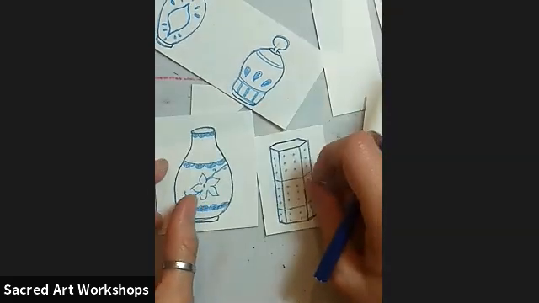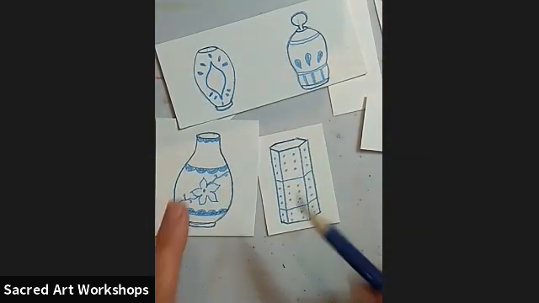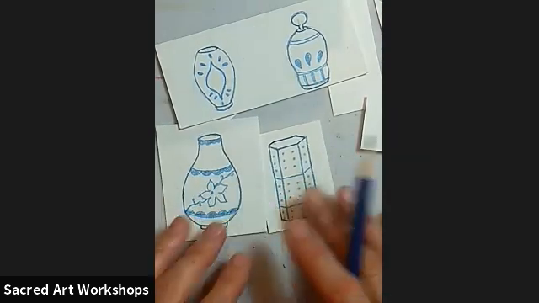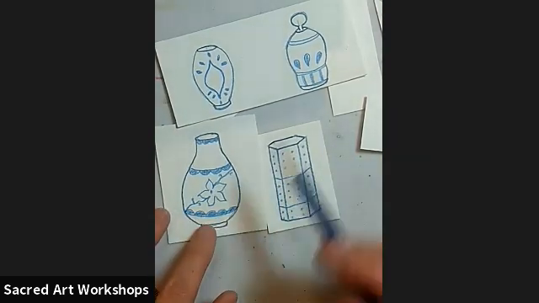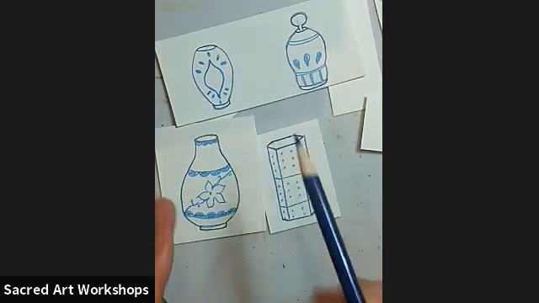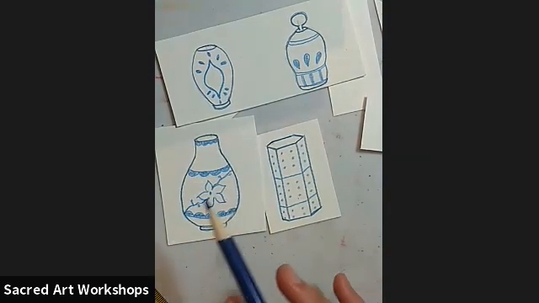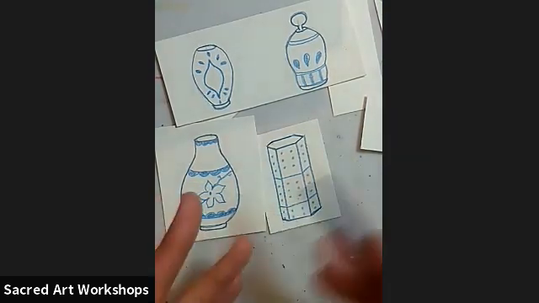Also, you can play a memory game with these two. If you cut out shapes this size and then make matching pairs, so if I make two of these and two of these and two of these, each on their own card, you can have a game. It's like a flip over and you have to remember the vase.